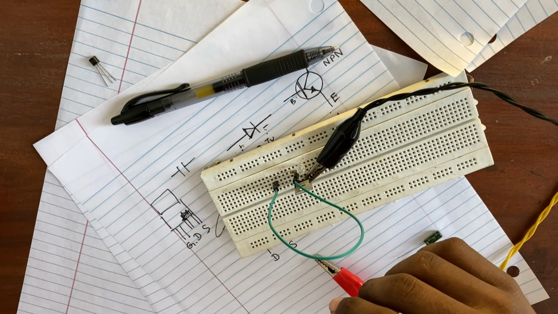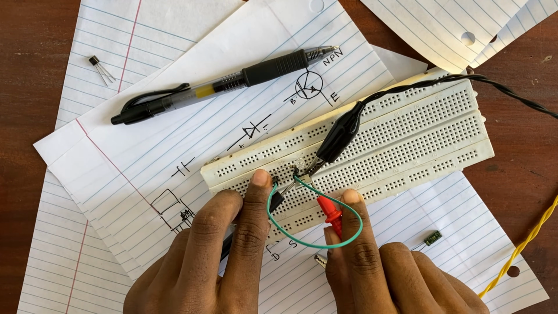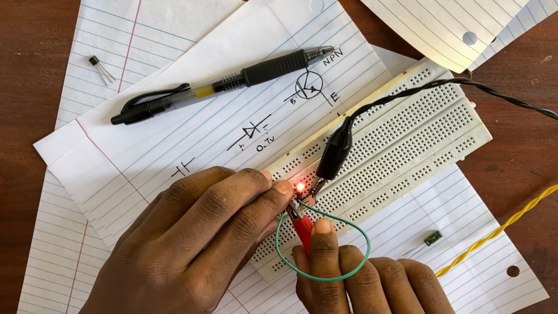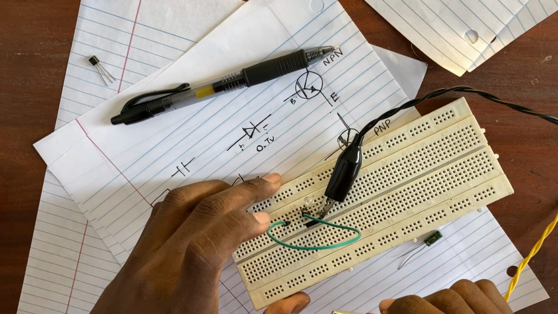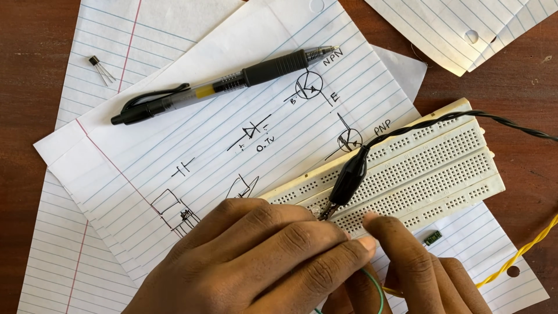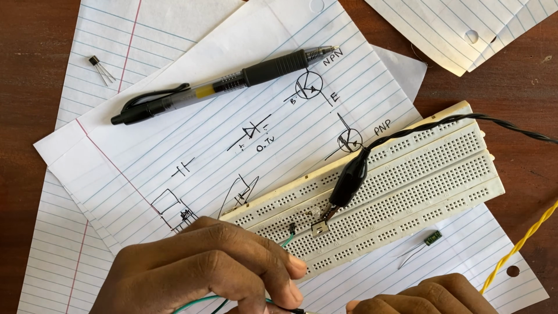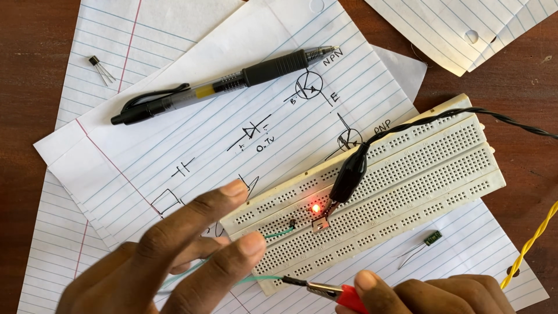Is this shorted? No. Oh, yeah. So now it's not turned on, but when I touch the gate, it's on.